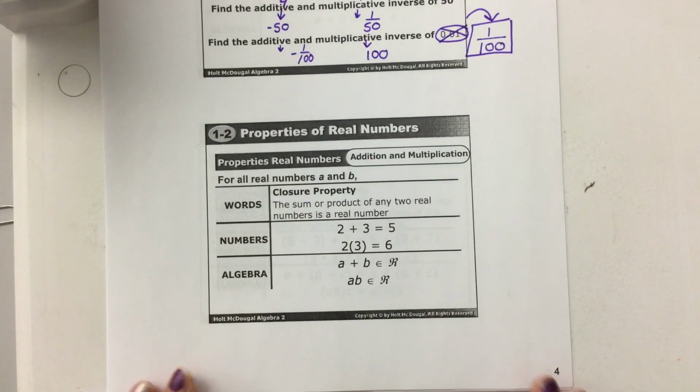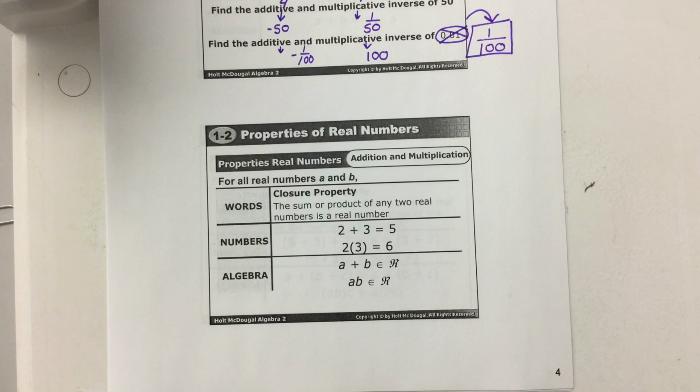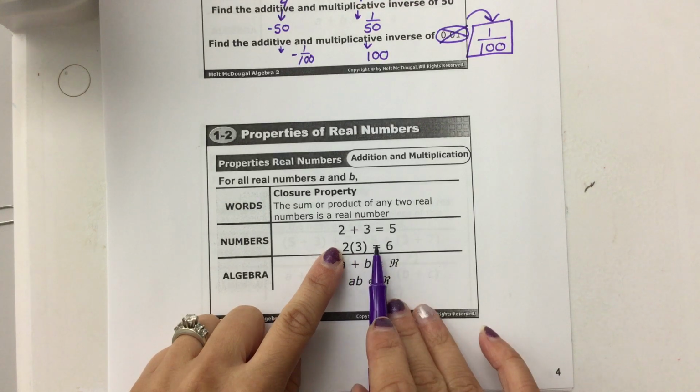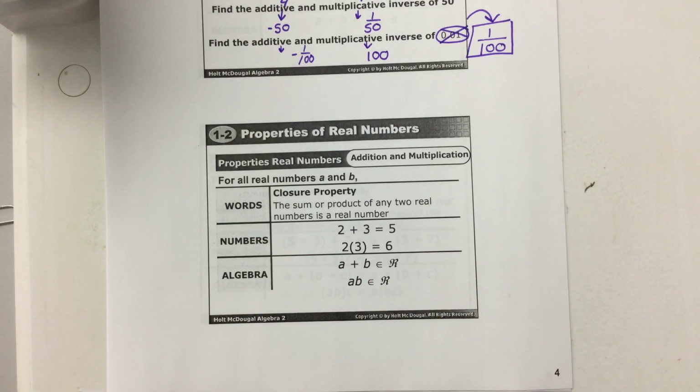Okay, now here's a cool property, and this is one that you actually don't see too often, and it's called the closure property, and that occurs when all those other properties don't work. You're not adding a 0 or multiplying by a 1 or multiplying reciprocals or adding opposites to get a 0. The closure property means you're taking 2 real numbers and you're finding the sum or the product, meaning you're adding or multiplying, and you're going to get a real number solution.